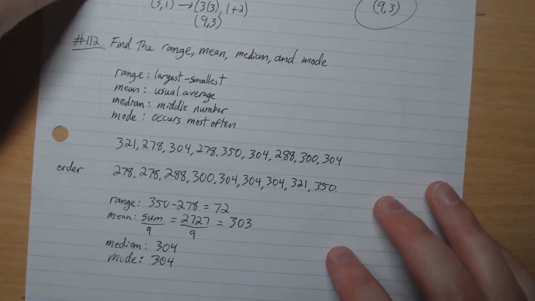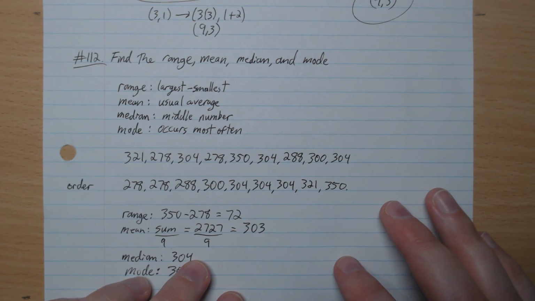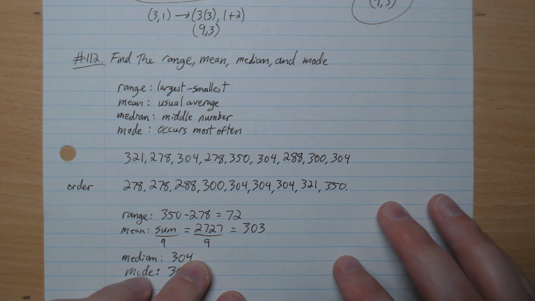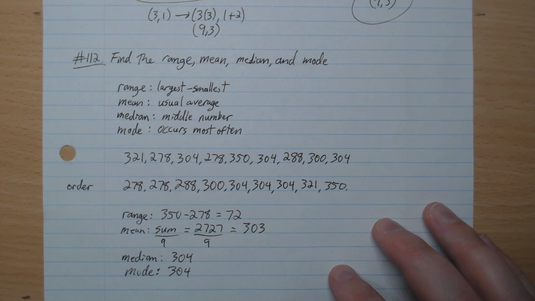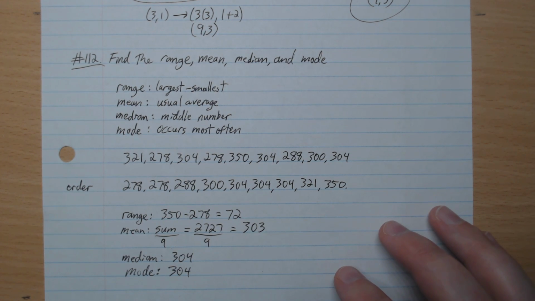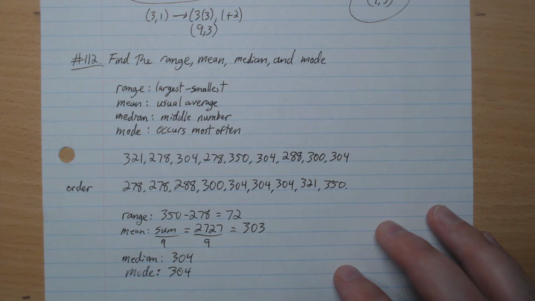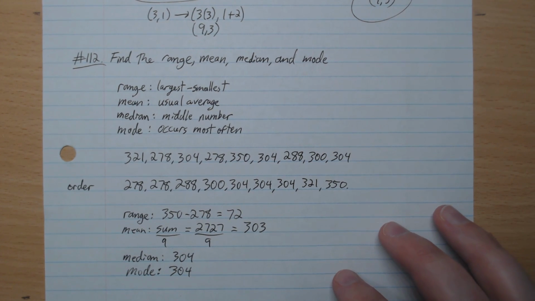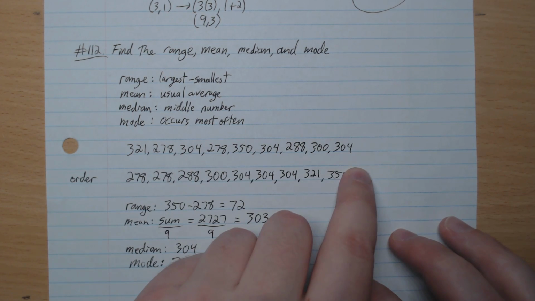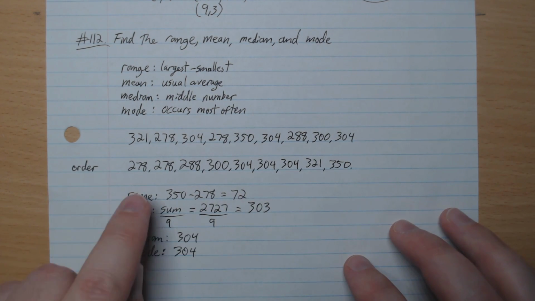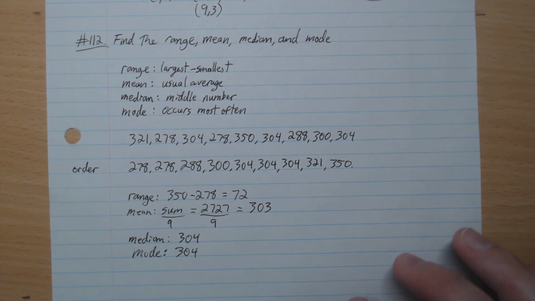Number 112. Find the range, mean, median, and mode. And so I'll give you a reminder here that range is largest minus smallest value. The mean is the usual average where you sum them up and then divide by the amount of numbers that are there. Median is the middle number, and mode is the number that occurs most often. And so this is what's given to us, and we're going to reorder it from smallest to largest as such.